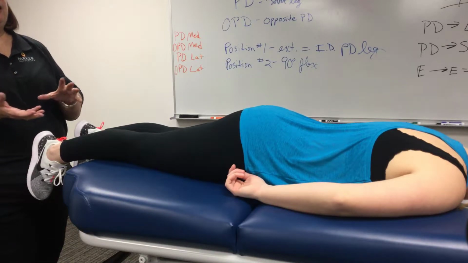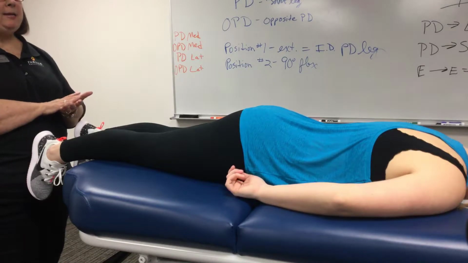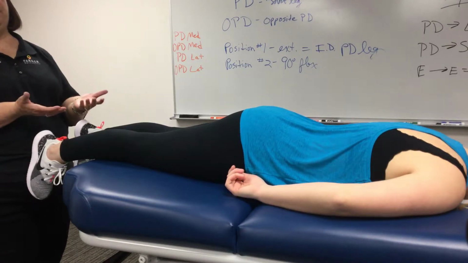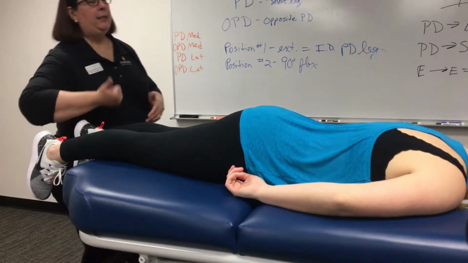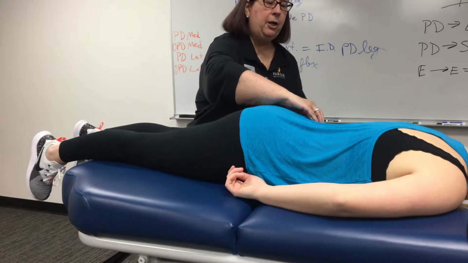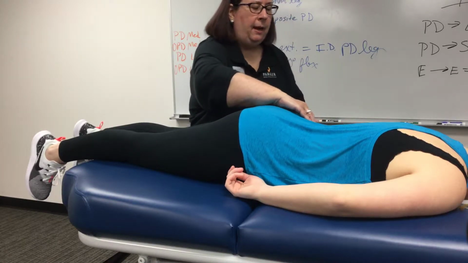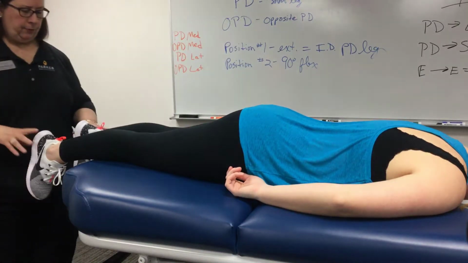Protocol says that you test the OPD side first, thinking that there may be an AS there. We don't know till we test it. So we're going to pressure test it, which is in the direction of correction. So I'm going to the OPD ilium. I'm going to hook my fingers on the crest of the ilium and pull inferior medial to see if the leg lengths improve.